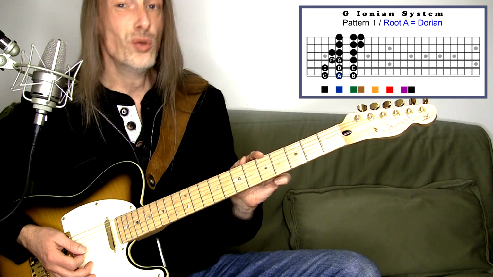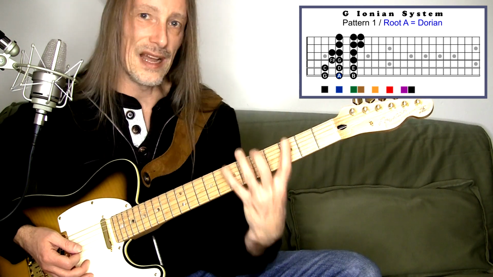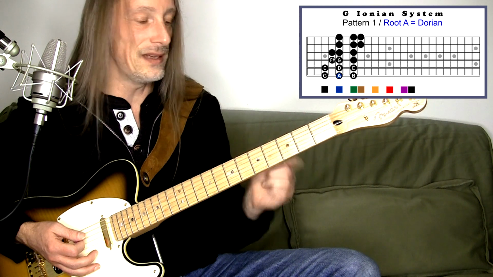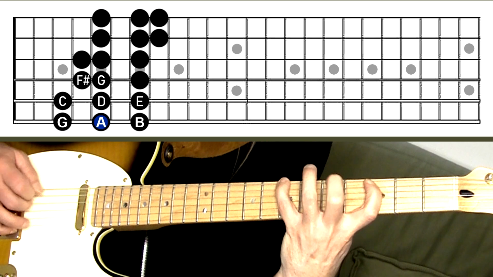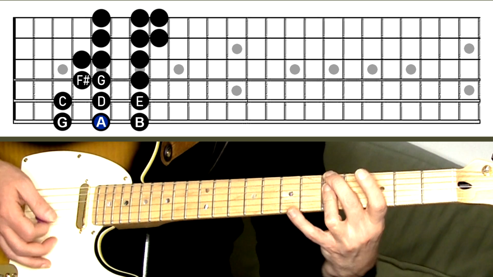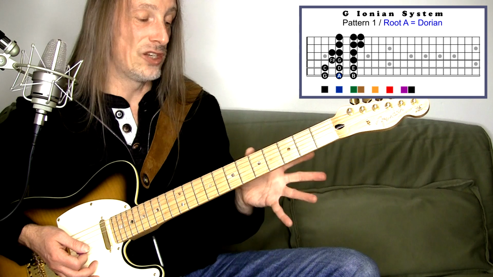If note number 2 is the root, I stick to that pattern, but G isn't the root anymore, it's now A. Then I'm actually playing A Dorian.